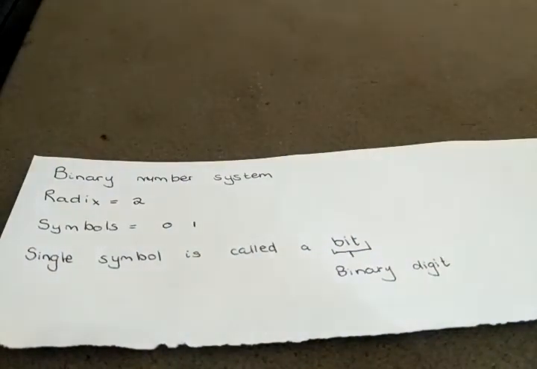Hi, in this video I will be describing the binary number system. We will contrast it with a decimal number system, and then we will see why it's important to know about binary. The binary number system is a number system with a radix or base of 2.